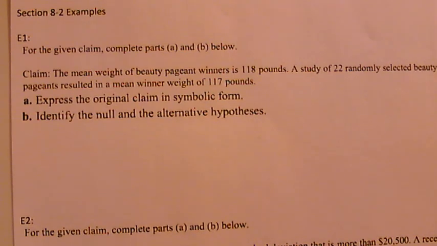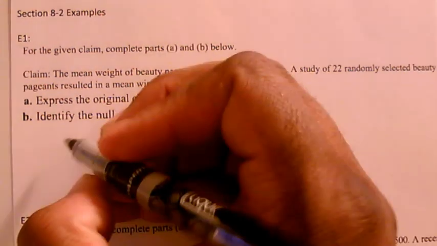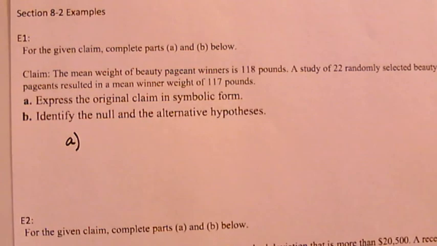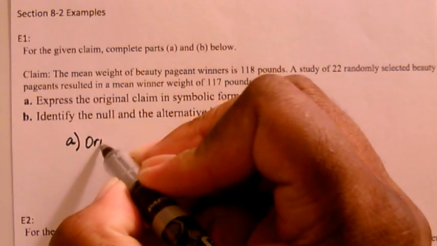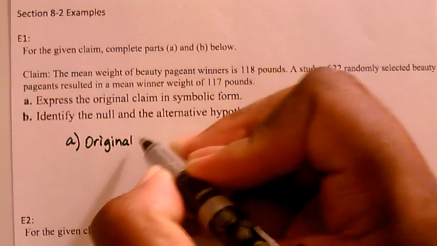In this case, the claim is this: the mean weight of beauty pageant winners is 118 pounds. A study of 22 randomly selected beauty pageants resulted in a mean winner weight of 117 pounds. In part A, you want to express the original claim in symbolic form. So here's how we will approach this problem. This is going to be part A. You want the original claim in symbolic notation.